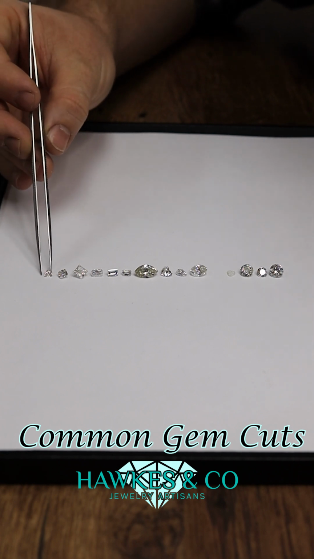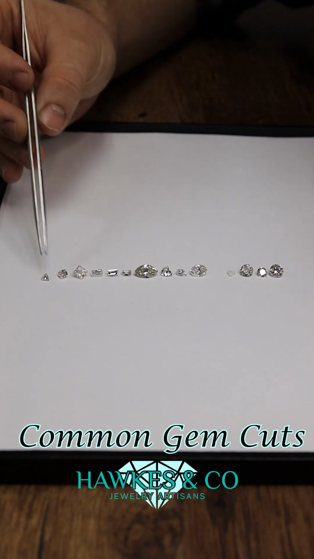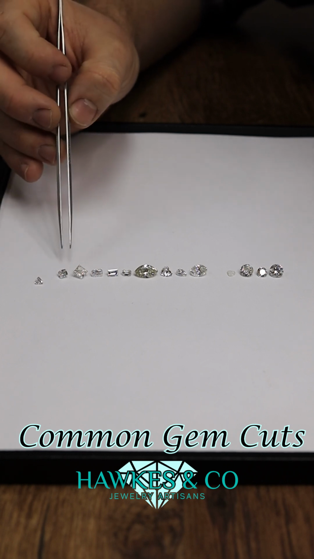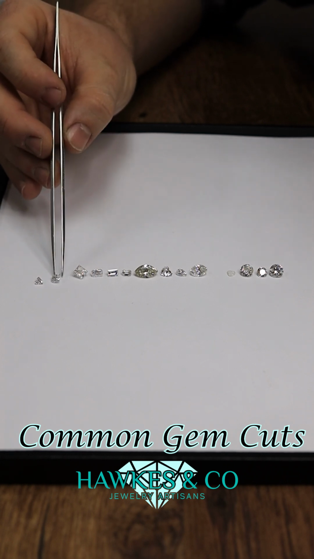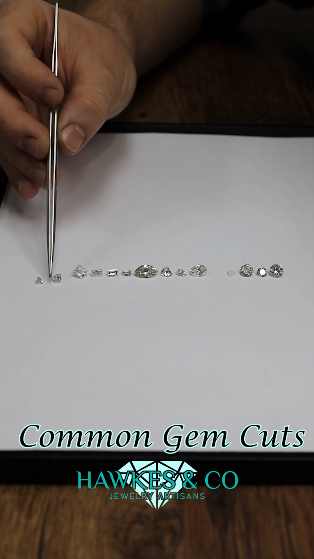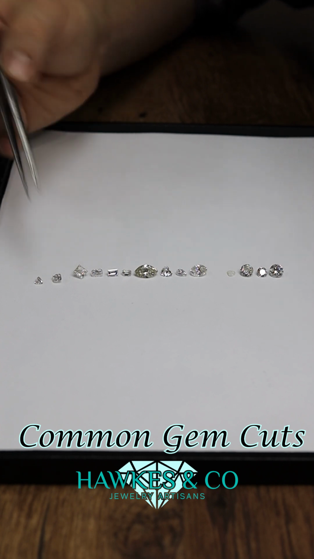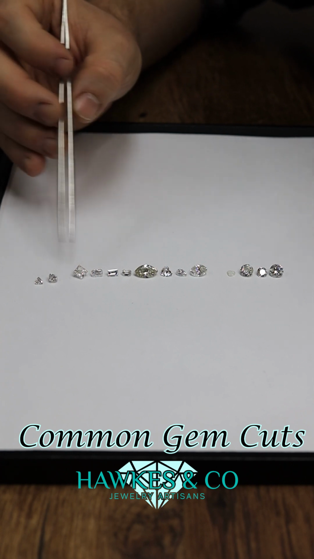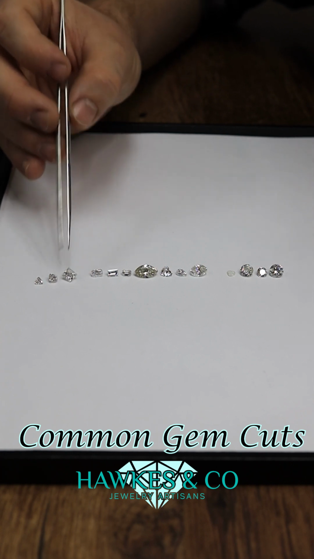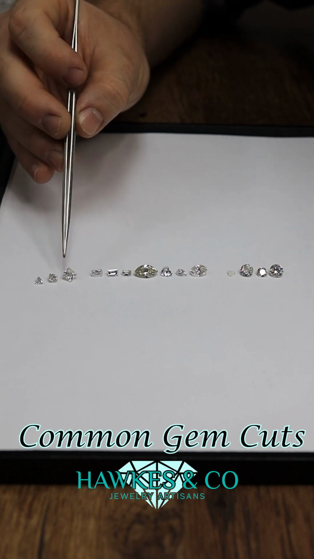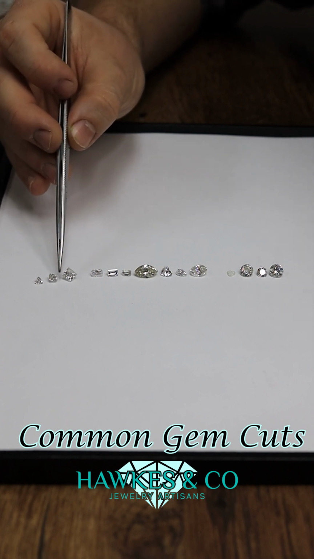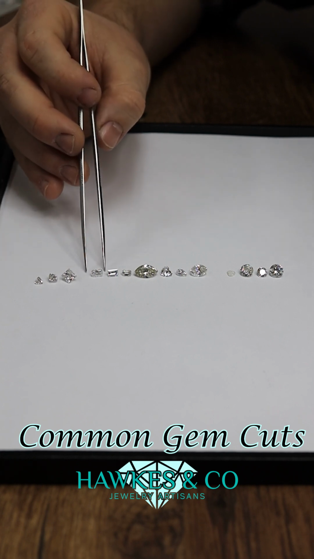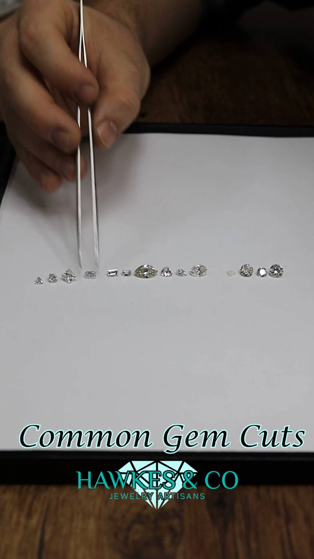Starting off over here, we have a trillion, which is usually a triangle shape. It can have a little bit rounded edges and rounded corners too, but triangle is about right. Next to that, we have a cushion, which is same idea, rounded corners, rounded sides, but generally a square shape. Could be a little bit rectangular as well, but closer to square the better. And the cushion's cousin would be the princess cut that most of you have probably seen, but nice straight edges, nice sharp corners. It can be a little bit rectangular, but closer to square the better.